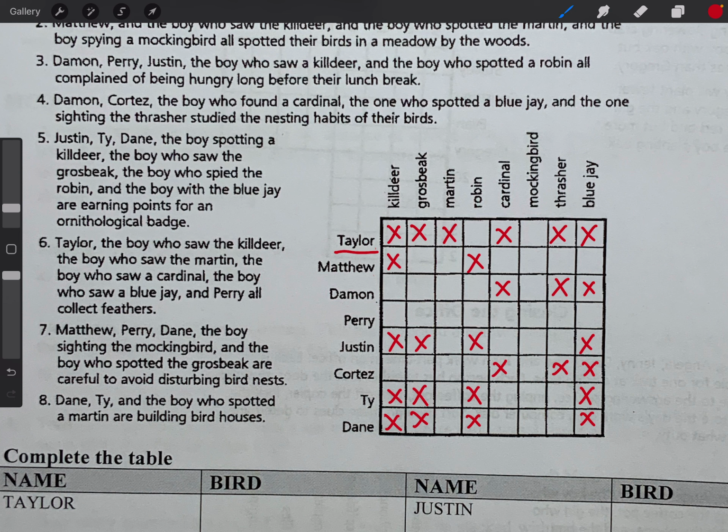And Perry. Oh, so the last person's Perry. So they're both listed, so Perry should also have been listed. Okay, so I'll do it again. Taylor and Perry. They should have put Perry at the top here, but whatever. The boy who saw the killdeer, so Perry can't be the one who saw the killdeer. The boy who saw the marten, so it can't be the marten. Cardinal, can't be a cardinal. And blue jay, can't be blue jay.